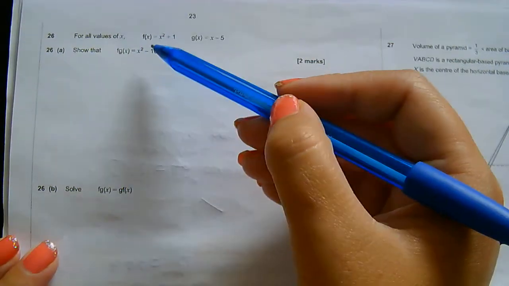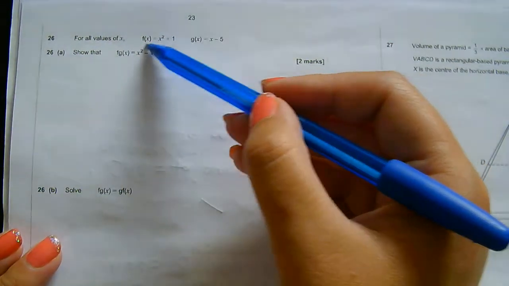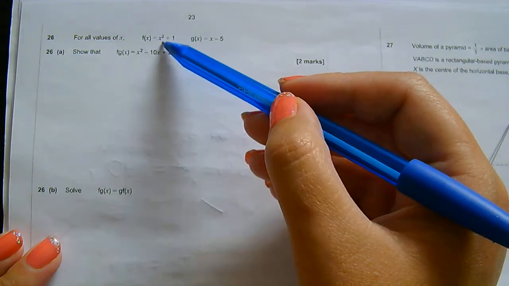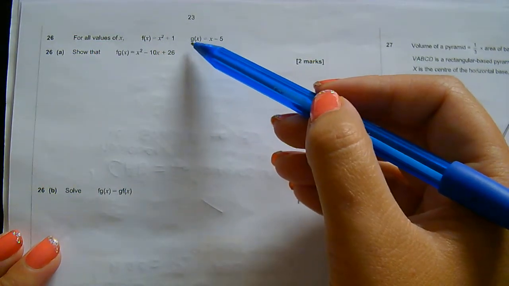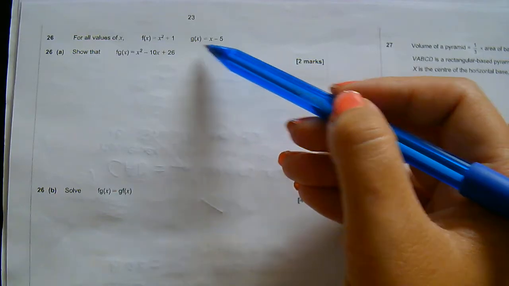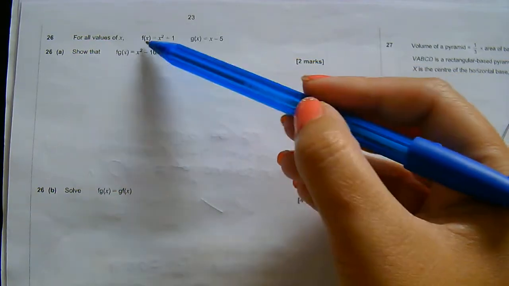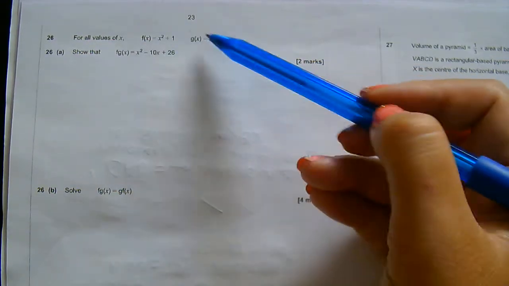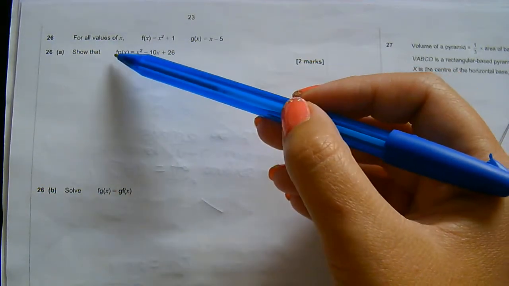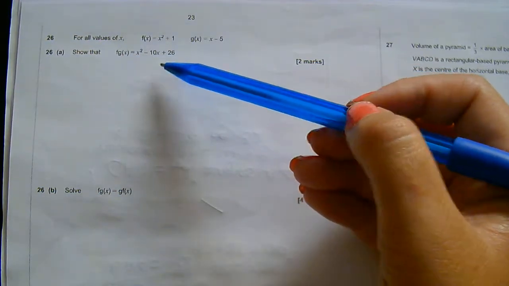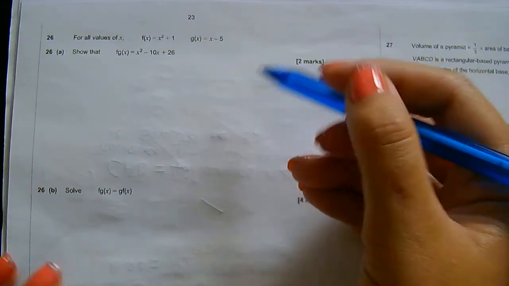Okay, so for all the values of x, we've got a function f of x equal to x squared plus 1, and a function g, so g of x is equal to x minus 5. These are just posh functions, and this is the notation they use for it. So function 1 and function 2. Show that f of g of x is equal to x squared minus 10x plus 26.